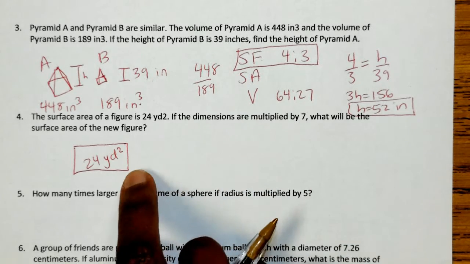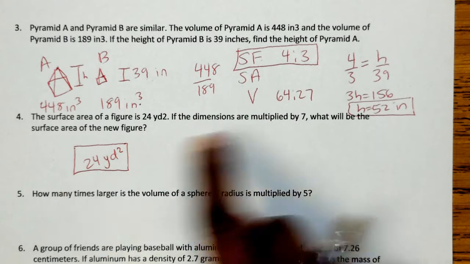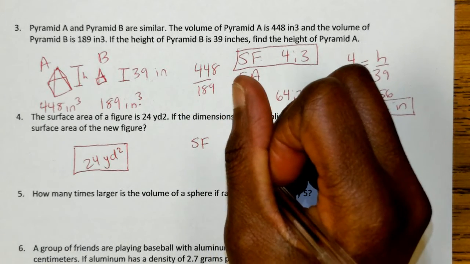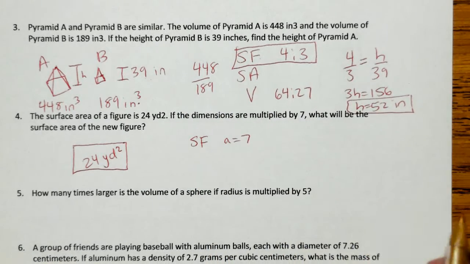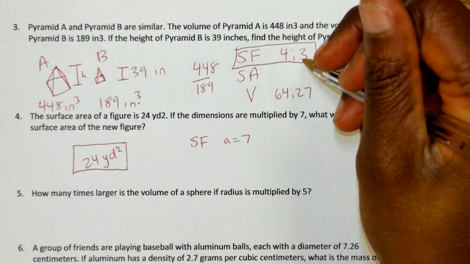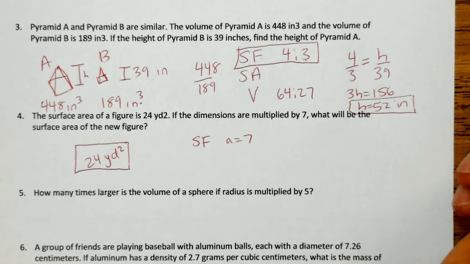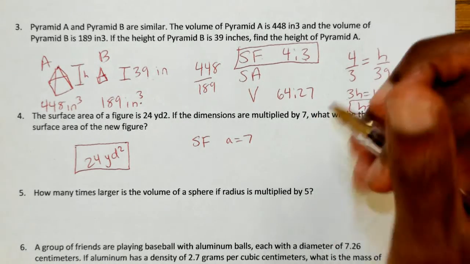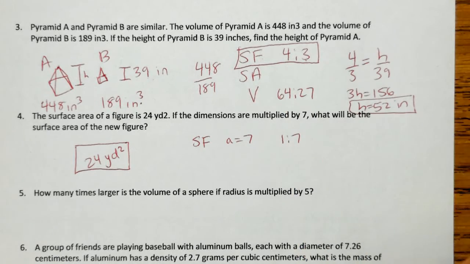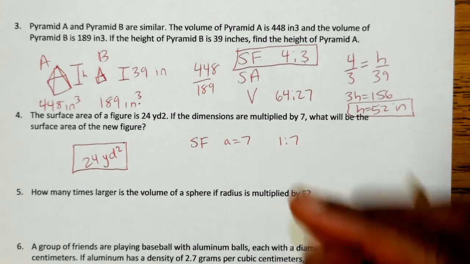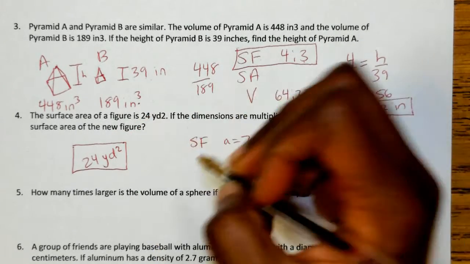If the dimensions, which are the sides of each of the sides, were multiplied by 7, that means the scale factor was A, which is 7. So we don't have really a B for this problem. Normally we have A and B. If you were dying to write a B, you would write 7 to 1. Okay, so 7 to 1 or 1 to 7. So if that makes more sense, you can write it as 1 to 7. If everything was multiplied by 7, it was originally what it was, and it's times 7, so it's a scale factor of 7. What will be the surface area effect, or the new surface area?